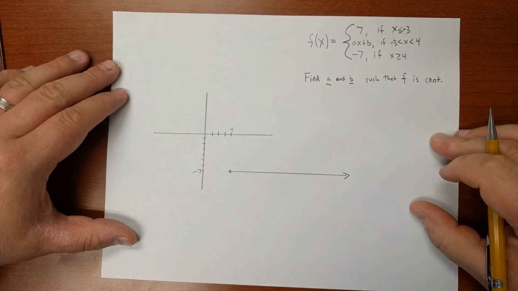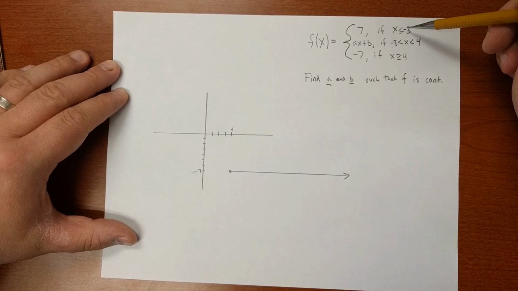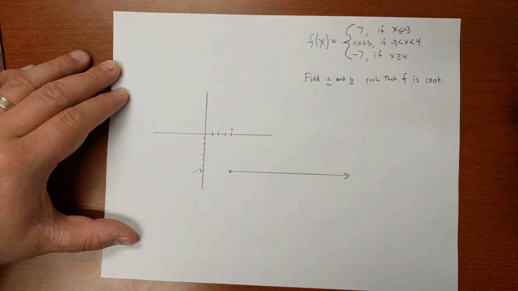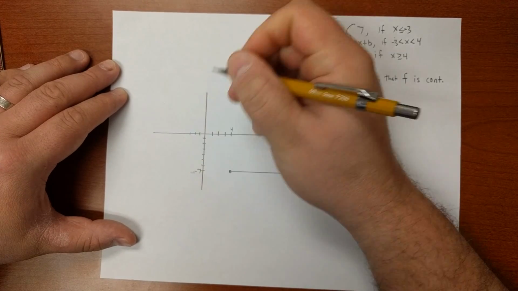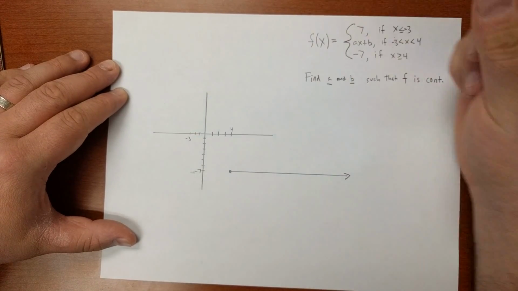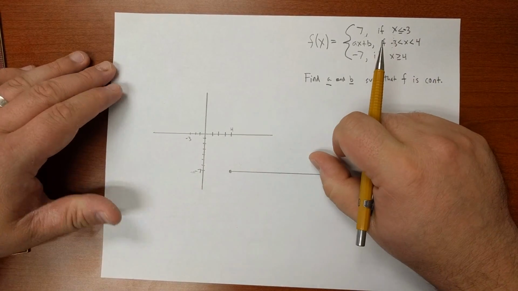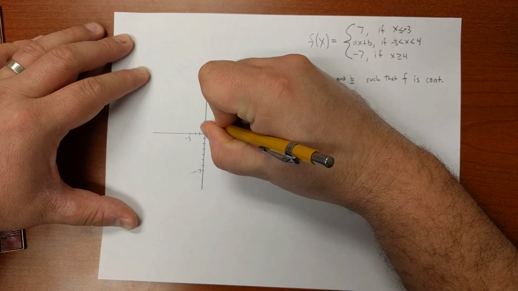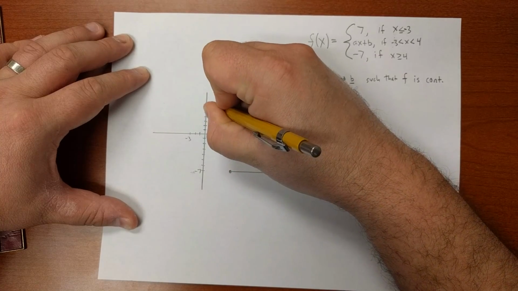Okay, now let's look at the other side, the top of this piecewise function. It says if x is less than or equal to -3, return the constant function 7. So for any x value less than or equal to -3, we're going to draw the constant function 7, which, we all should know at this point, is a horizontal line with a y-intercept of +7. So 1, 2, 3, 4, 5, 6, 7.